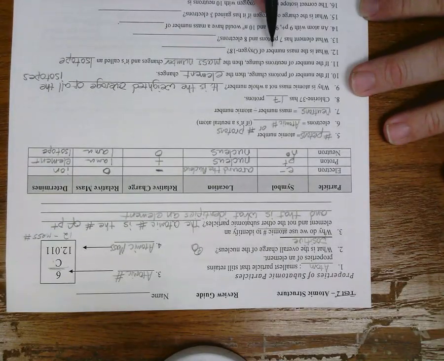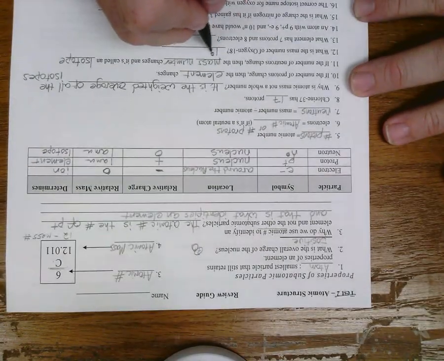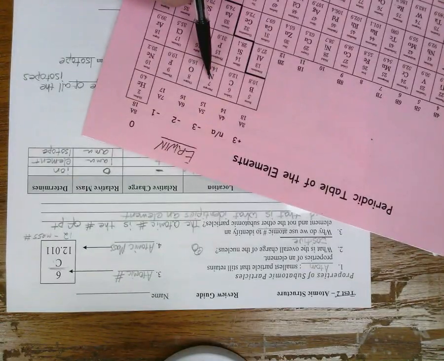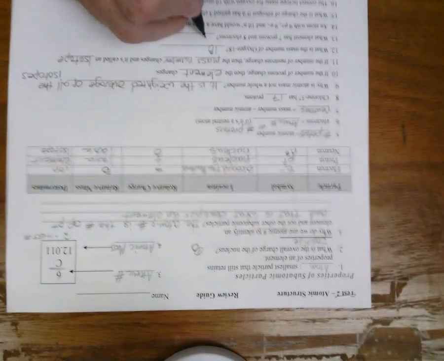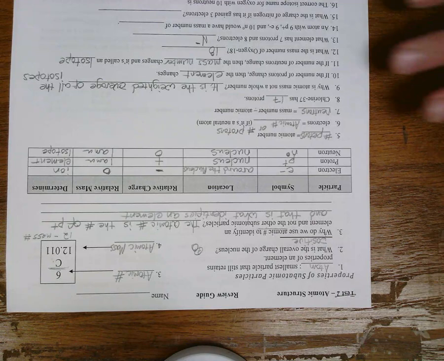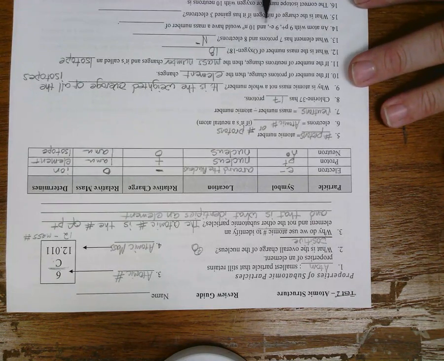What is the mass number of oxygen-18? I hope everyone got that. It's 18. What element has 7 protons and 8 electrons? Well, if it has 7 protons, it's definitely nitrogen. But if it has 8 electrons, what's its charge? It's got 1 more electron than proton, so it is negative 1 charged, so it is N minus. An atom with 9 protons, 9 electrons, and 10 neutrons would have a mass number of 19, because mass number is protons plus neutrons.